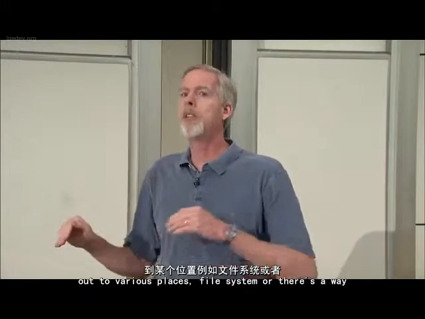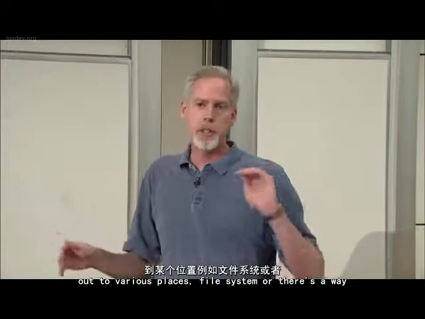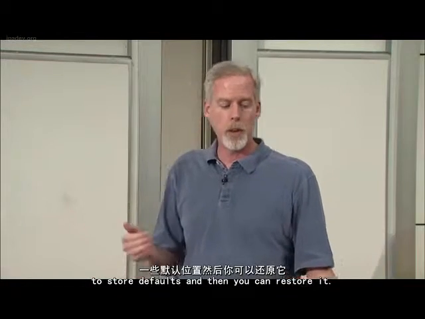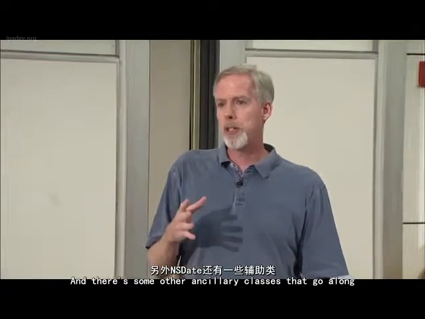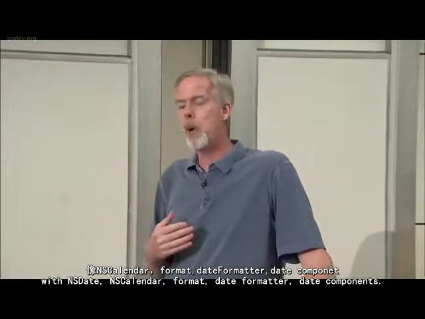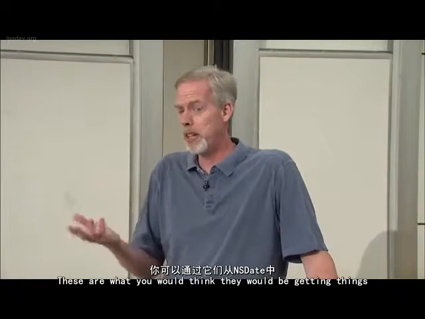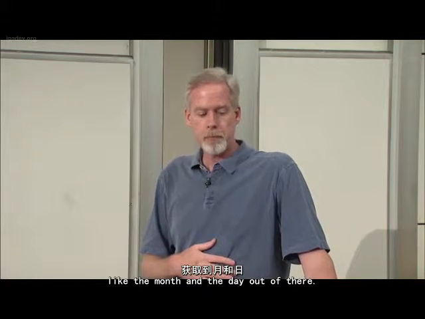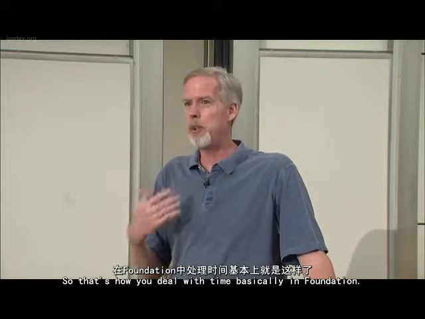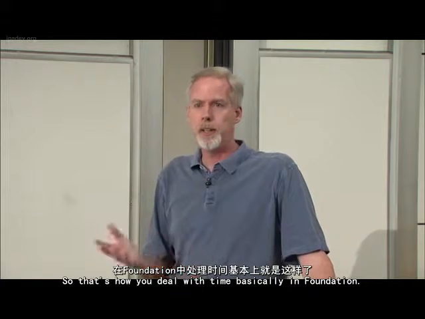You can store it out to various places, the file system, or there's a way to store defaults, and then you can restore it. And there are some other ancillary classes that go along with NSDate: NSCalendar, date formatter, date components. These are what you would think they would be, getting things like the month and the day out of there. So that's how you deal with time, basically, in Foundation.